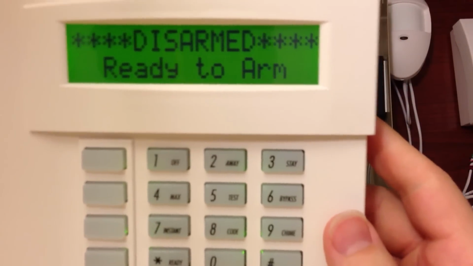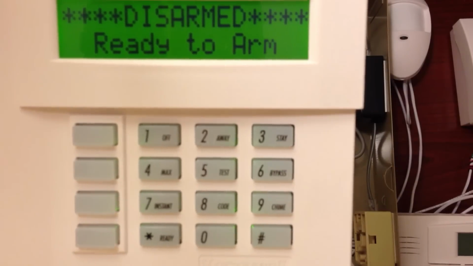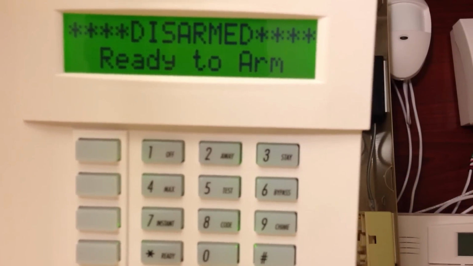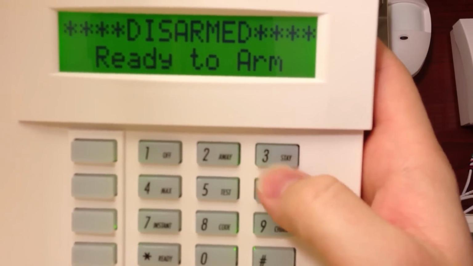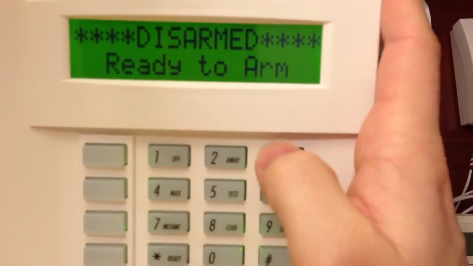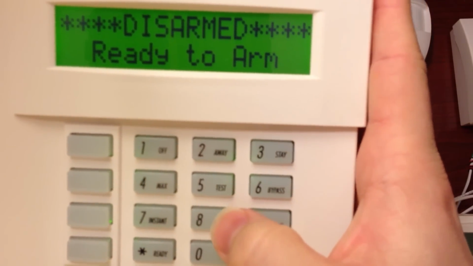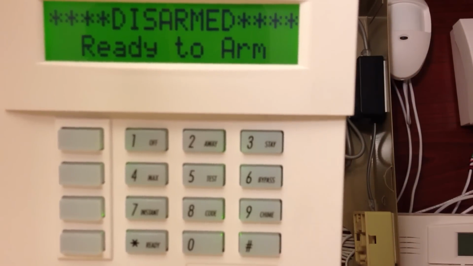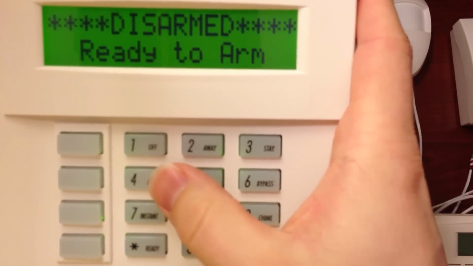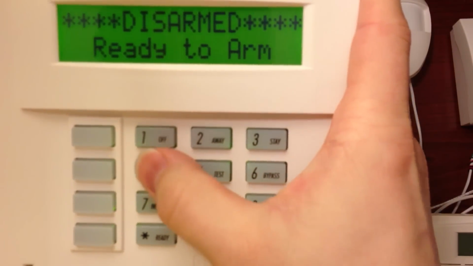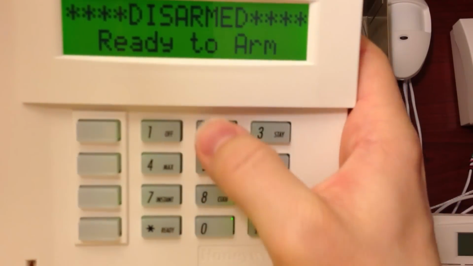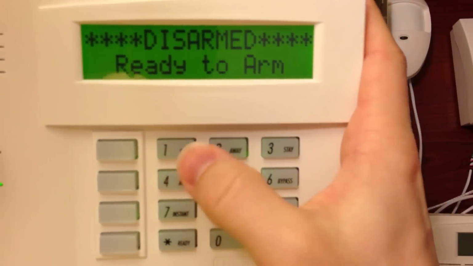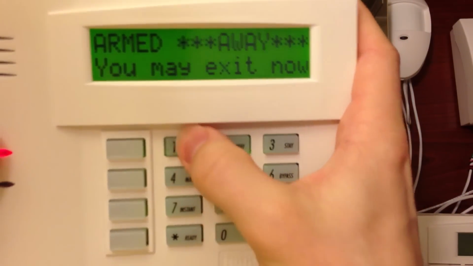Now there's another way to do that without the master code. You being the installer can actually, if you have the installer code, change it without having to know their current master code. You would do that by doing your installer code, which right now is 4321, and then you would do 802, and then you would type in the new master code, whatever that may be, just one time if you're doing this with your installer code. So 4321, 802, and I'm going to change it back to 1234. Okay, so now 1234 works for us.